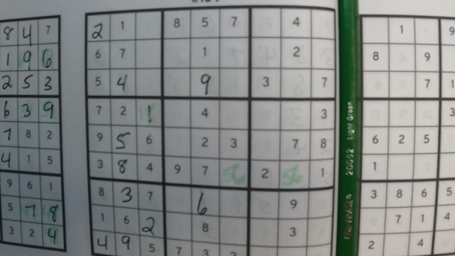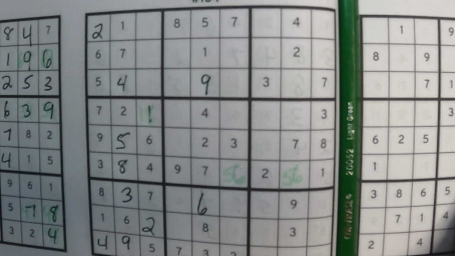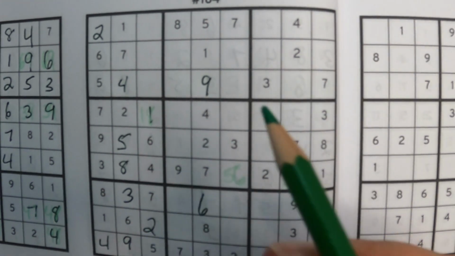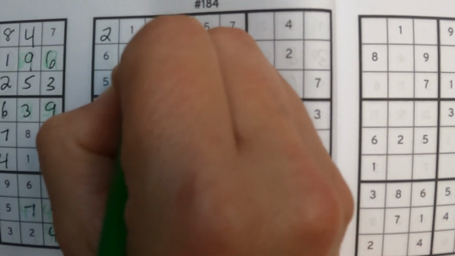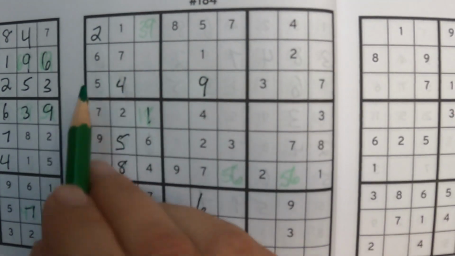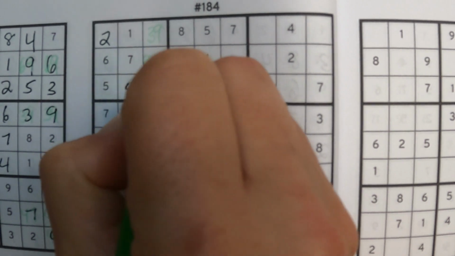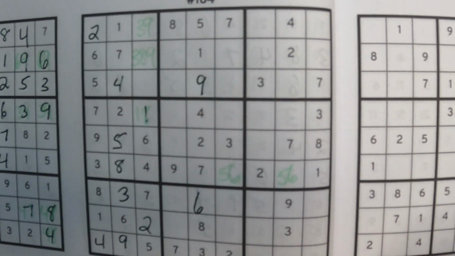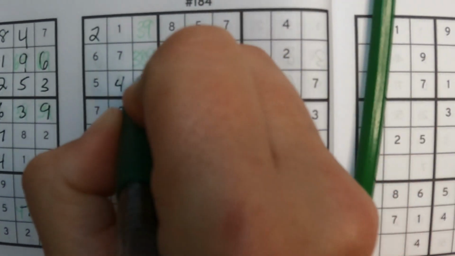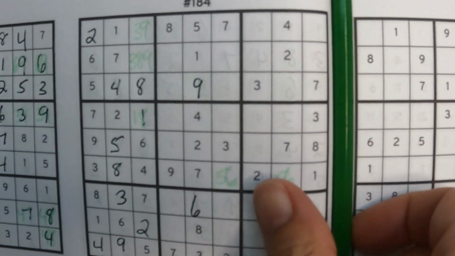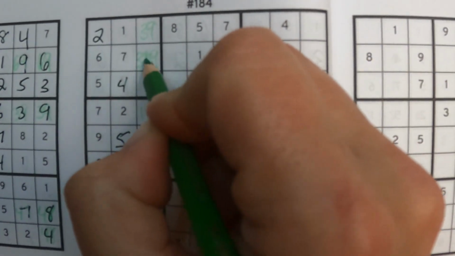For this box, we're missing 3, 8, and 9. We've got an 8 here, so 3, 9. No help here. 3, 8, 9. Oh, and a 3 and 9 here. So that makes this our 8. We can get rid of this 8.